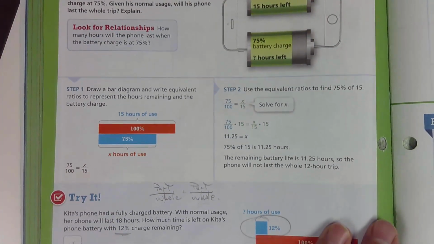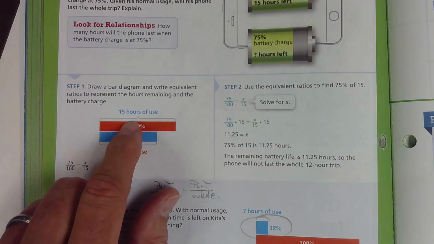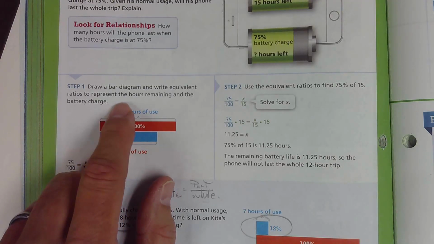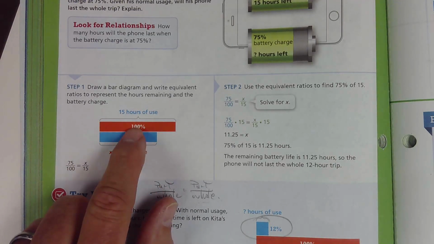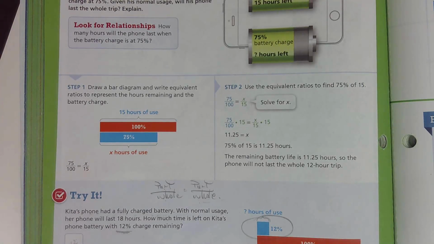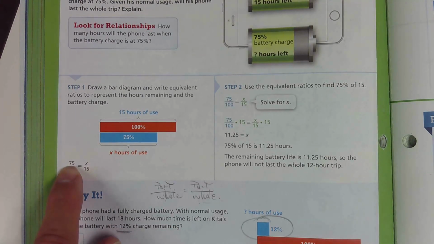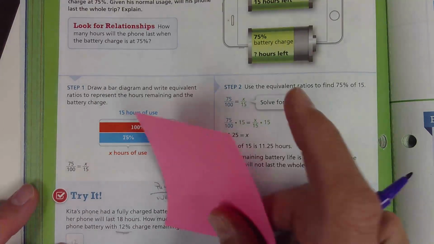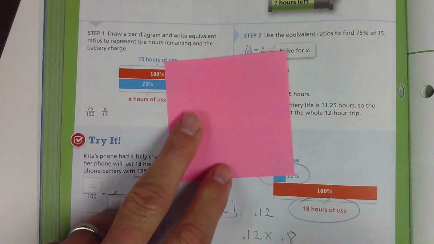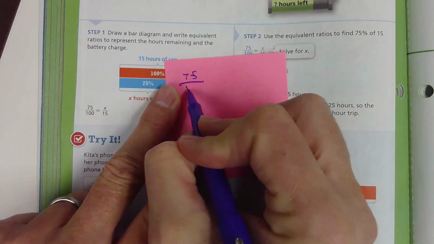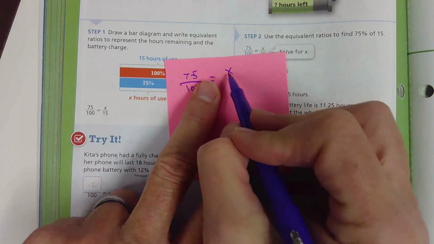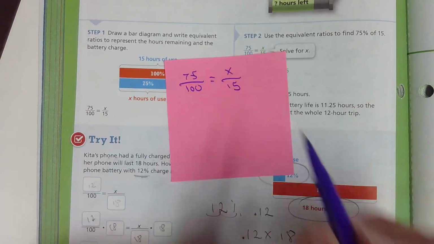So they set up step 1 here. It says draw a bar diagram and write the equivalent ratios to represent the hours remaining. Okay, so 100% is 15 hours. Okay, they told us that. 75%, well, that's X. We don't know what that would be. And so they just set it up. 75% is X, and 100 is 15. And so you'll see lots of problems like that. It's 75 over 100 equals, and we're trying to figure out what X is, over 15.